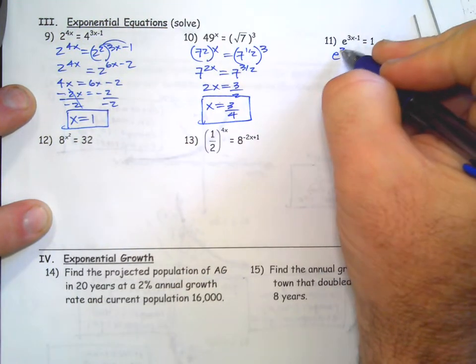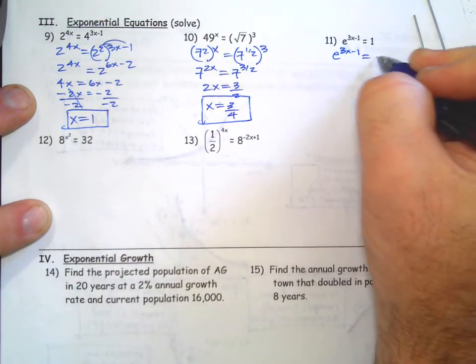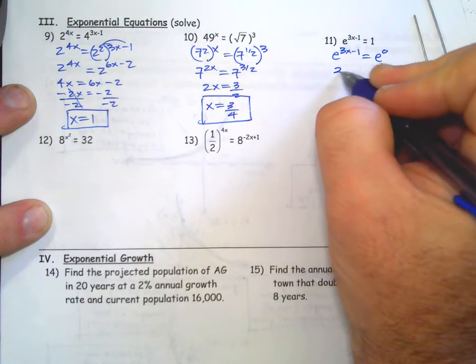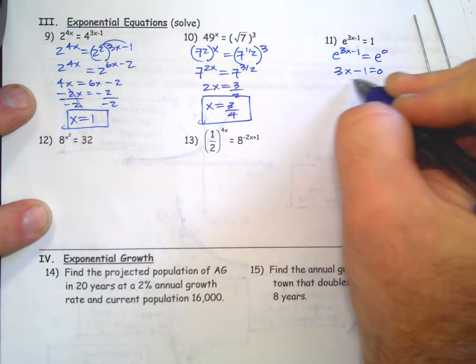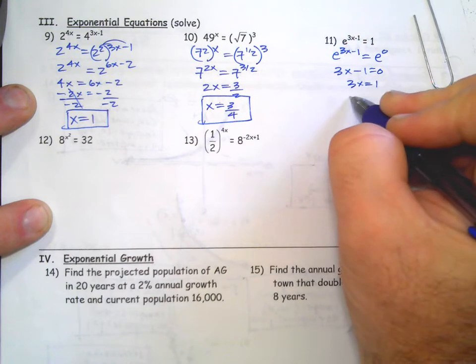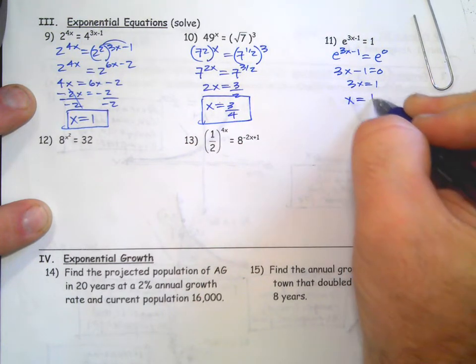Make the bases the same. 1 is e to the 0. Set the exponents equal to each other, and solve.